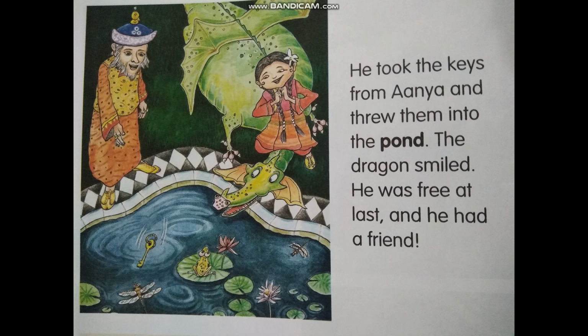He took the keys from Anya and threw them into the pond. The dragon smiled. He was free at last and he had a friend. Now what happened in the last? The king took the keys from Anya and threw them into the pond. And from now the dragon was free and he had a friend now. And what was the name of his friend? Anya. So this is the story of Anya and the dragon.